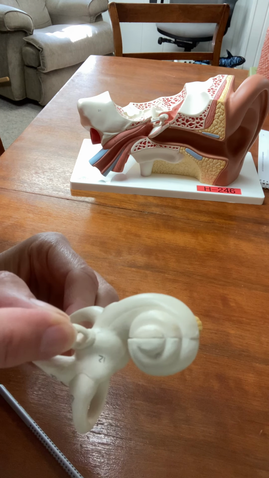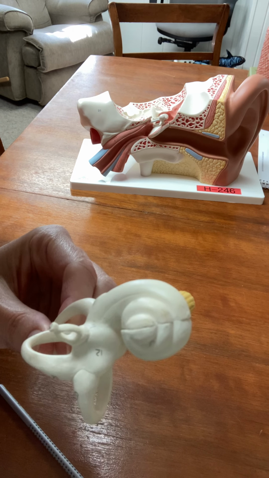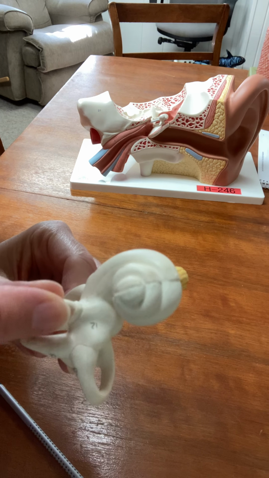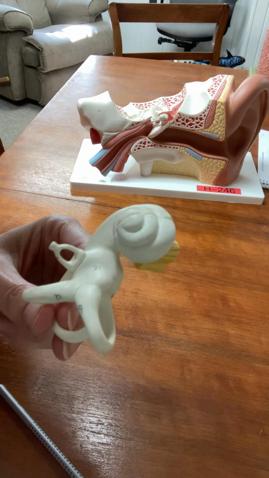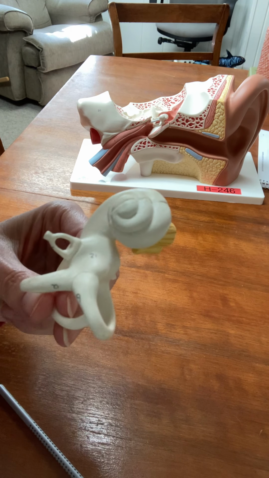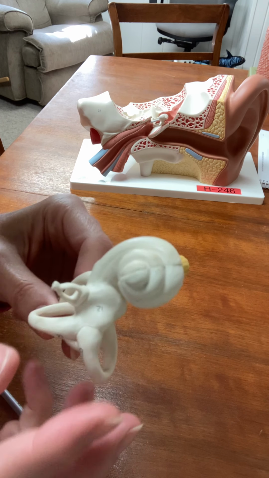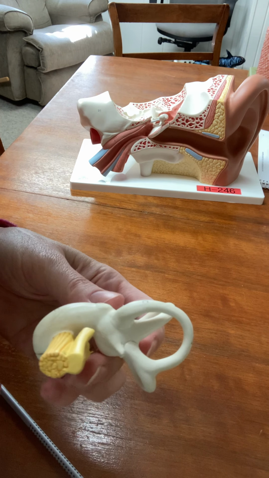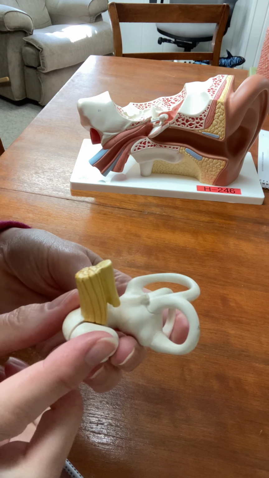And remember, this is a bone. This is not a part of the inner ear. This is actually in the middle ear, but they put it here because I guess it was breaking off too much if it was attached to the other bones, so they changed the design of the model. Coming out of the back of the inner ear are 2 nerves, and they're yellow.